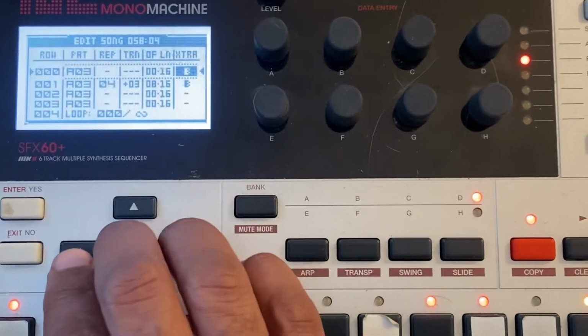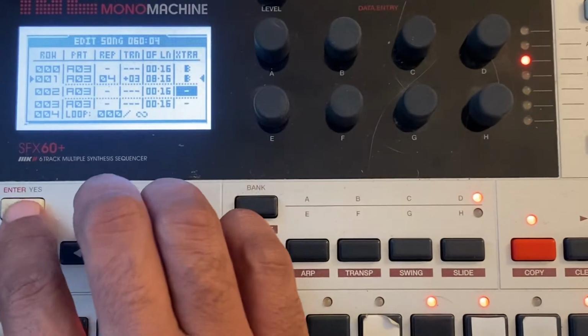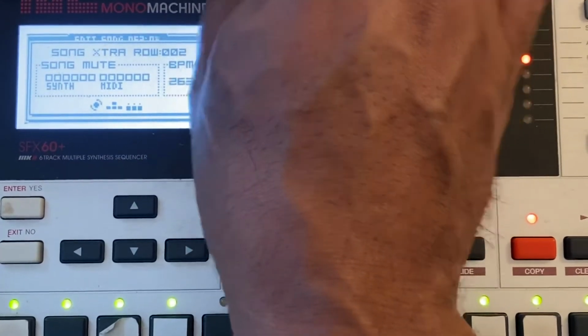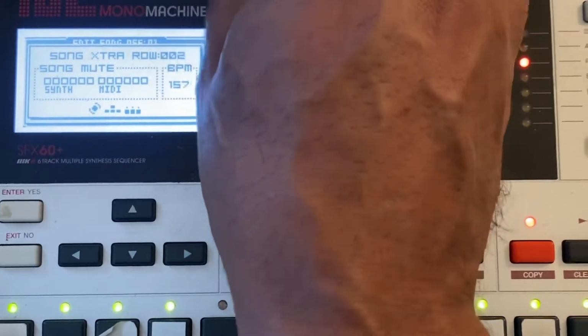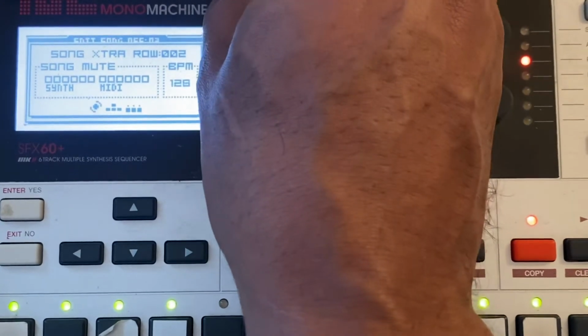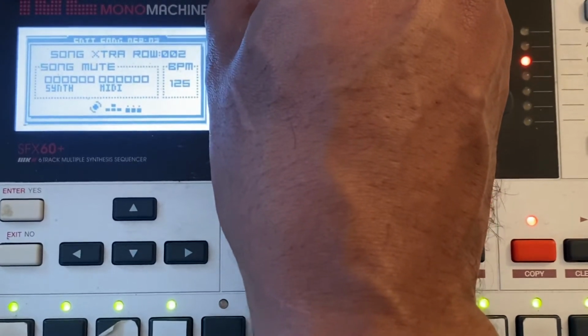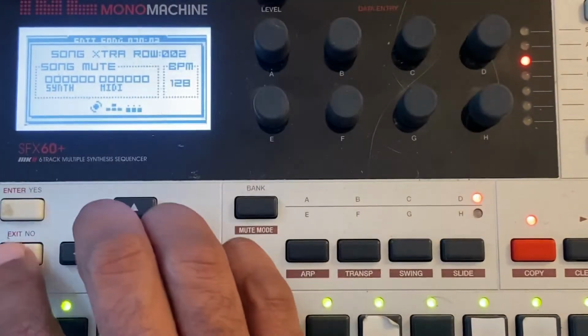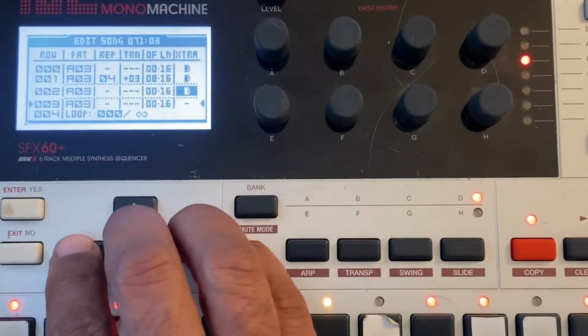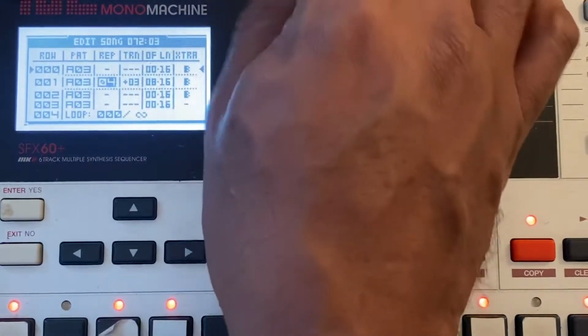Okay. We're going to change that. So only that step, only that song step is going to go fast, really fast. And then let's switch that up.